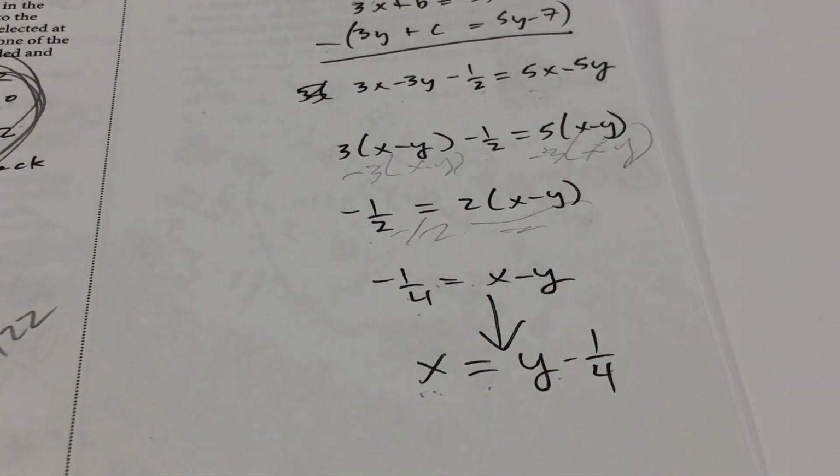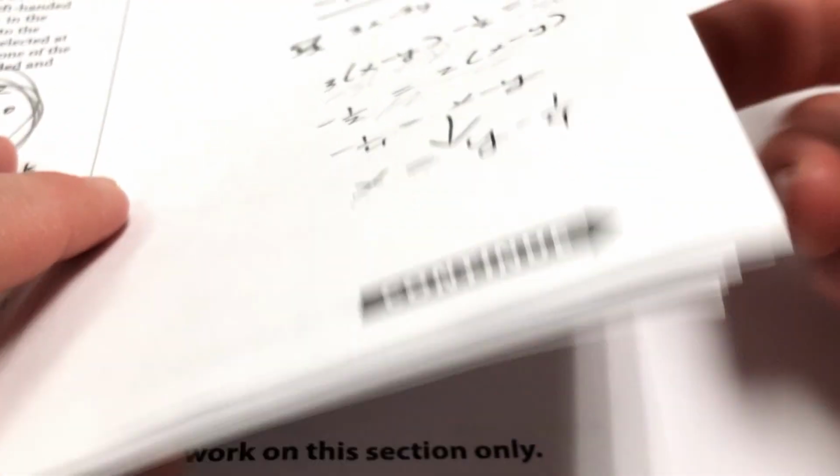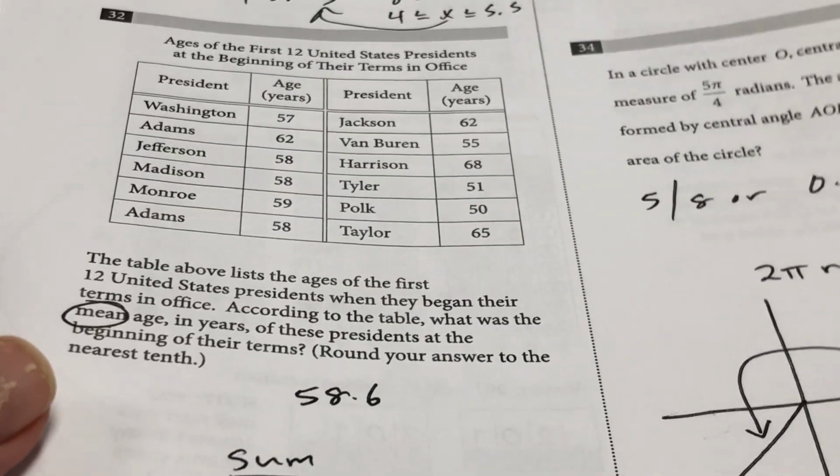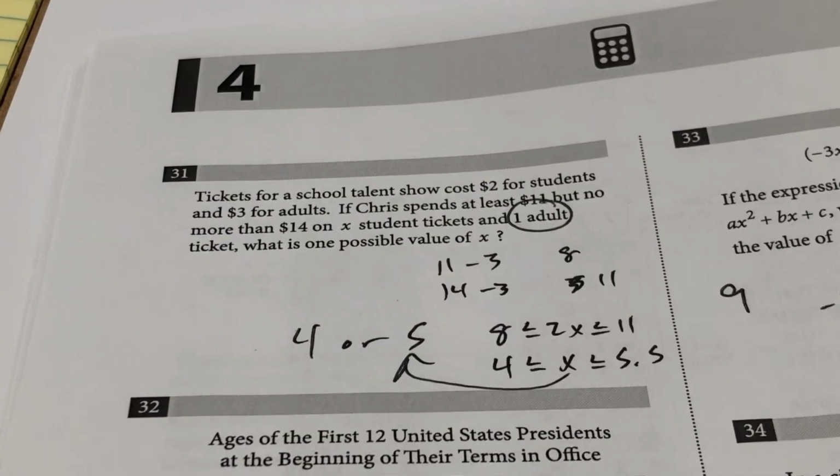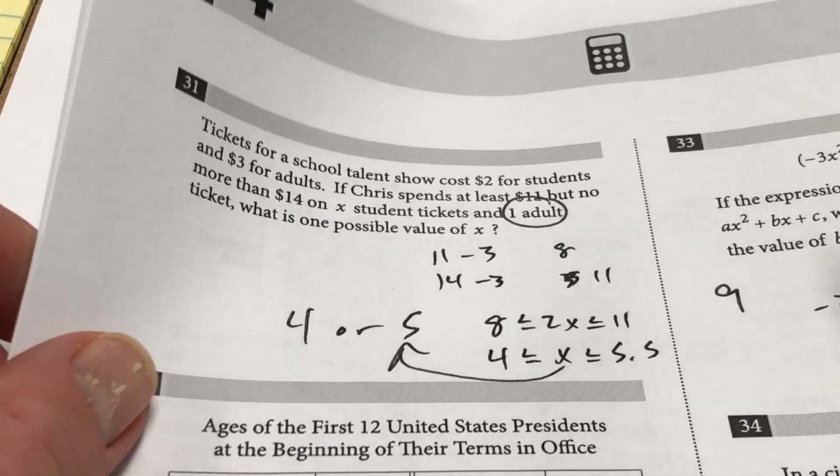Again, that's not the easiest. All right, so holy cow, we're getting into the non-calculator portion here. Do we have a little reprieve? I think we do here on 31.